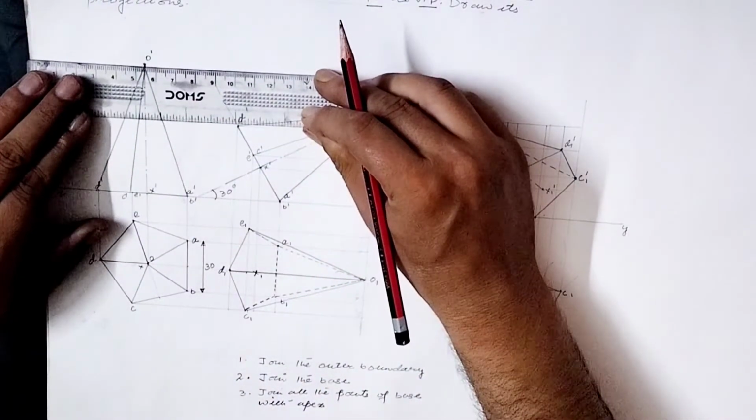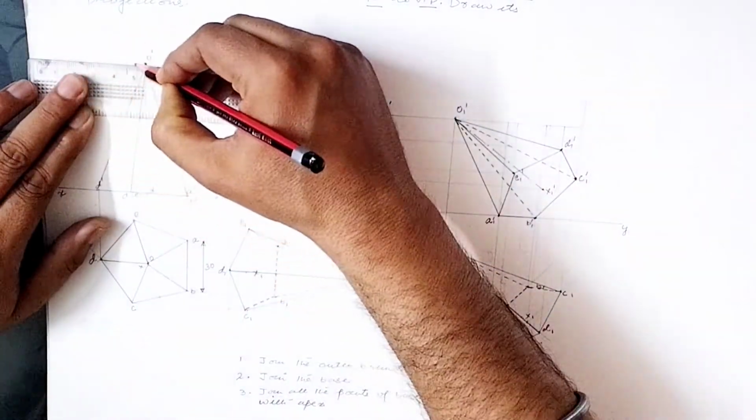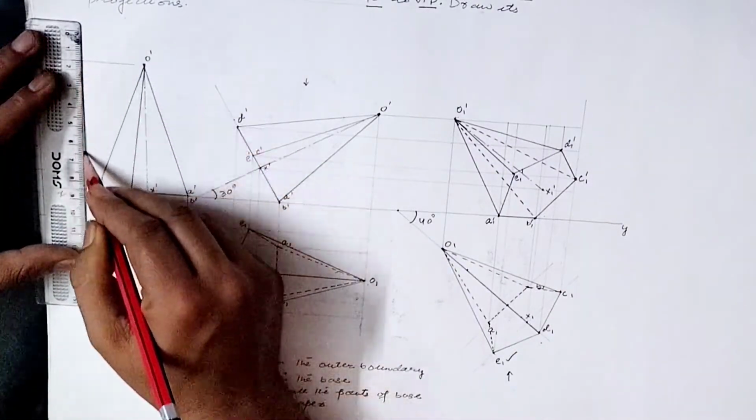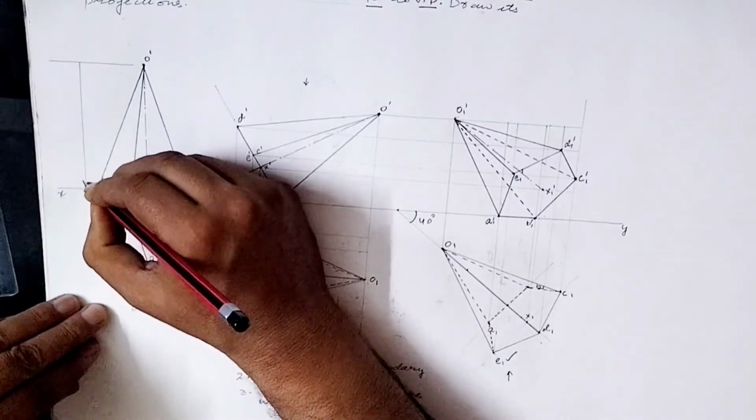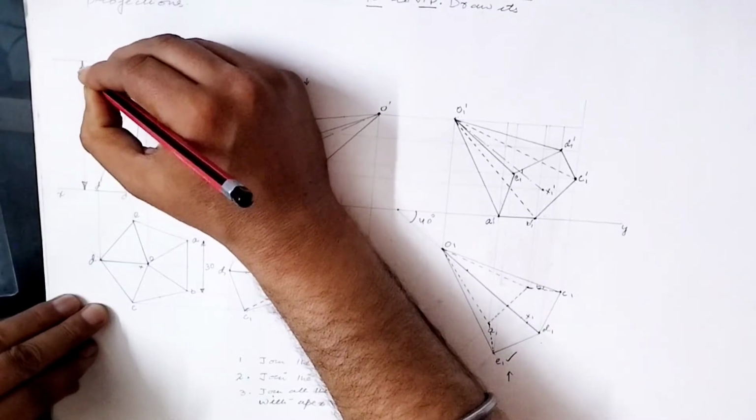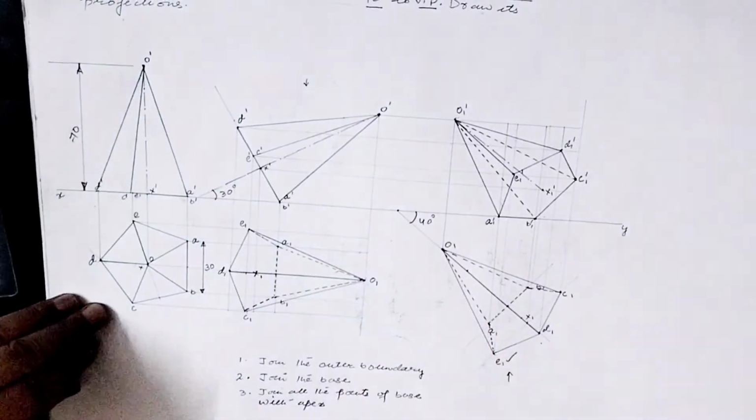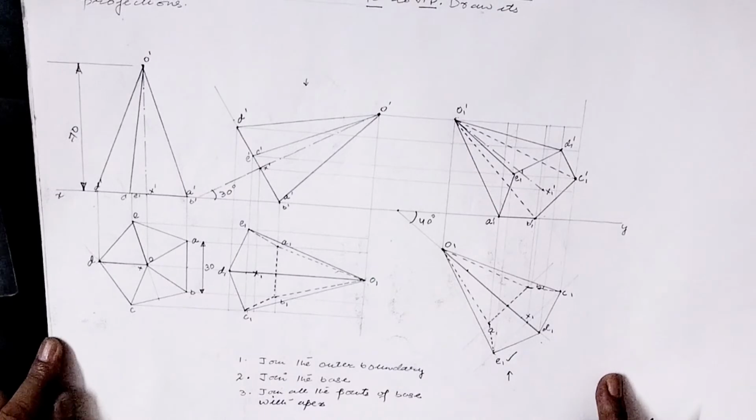Write down very carefully the dimensions which are given in the problem: the side is given, the central axis height is given, and the different angles are given. So this is the complete solution of our problem.